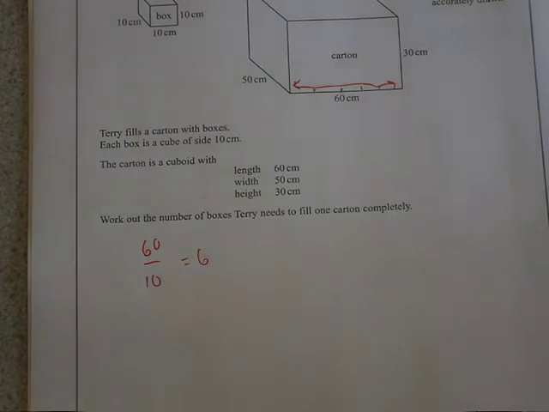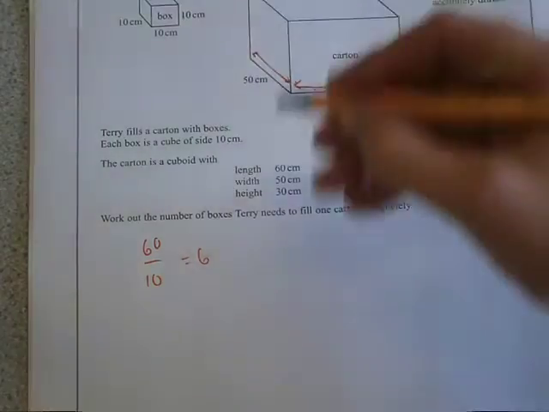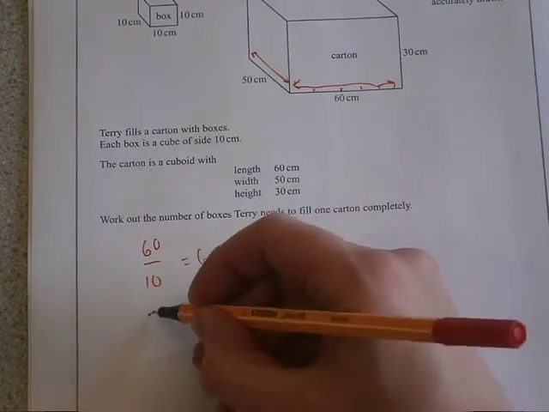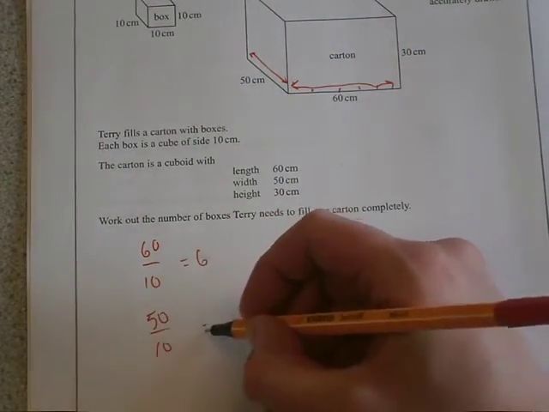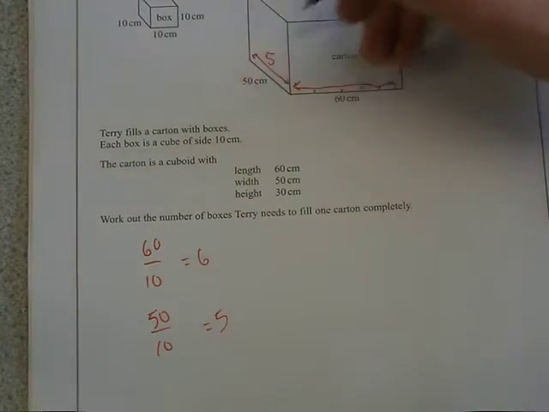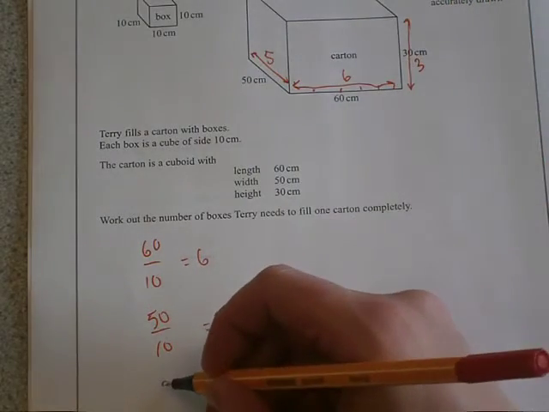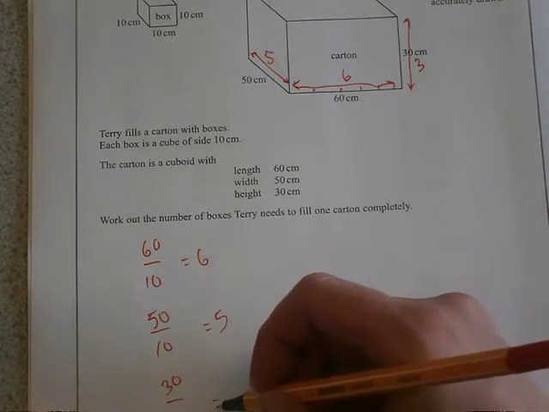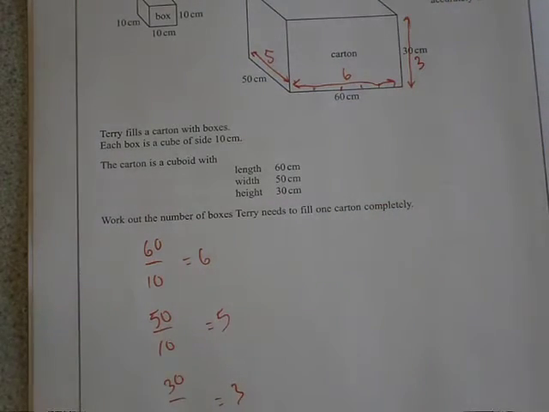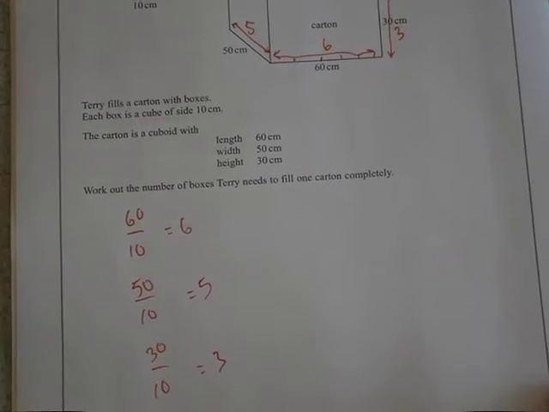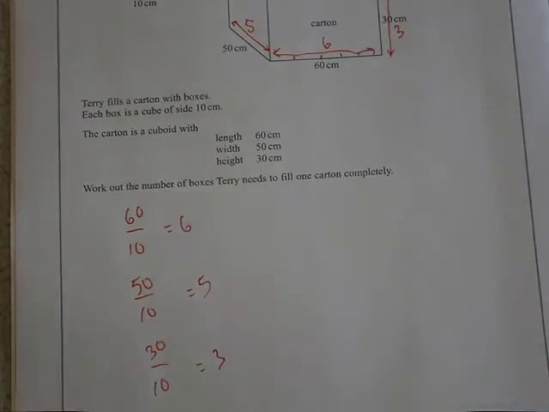Now again, I can work out how many go along the back here. So 50 over 10 would be 5, so I can fit 5 here, 6 here, and upwards I'm going to be able to fit 3 because 30 over 10 is 3. So that's the number of boxes that I can put just along each side. So that's one way to think about it. So that means it's 6 by 5 by 3.